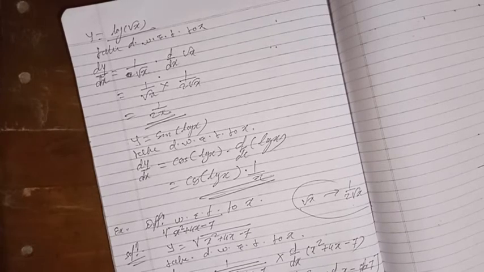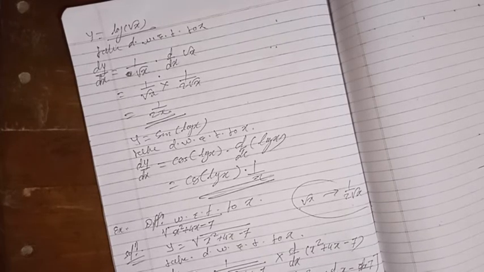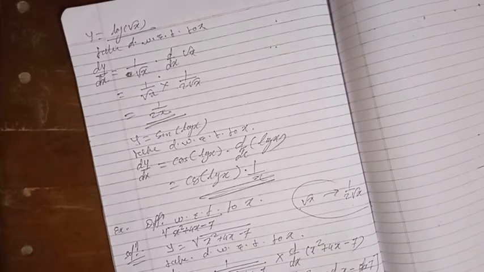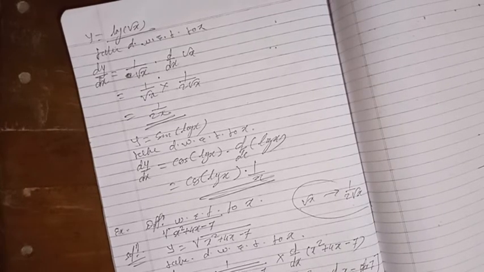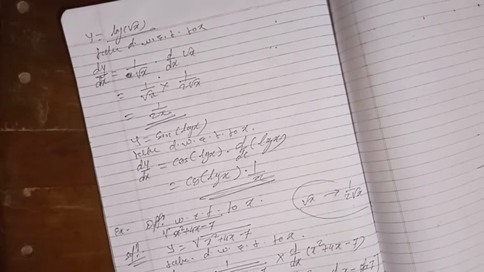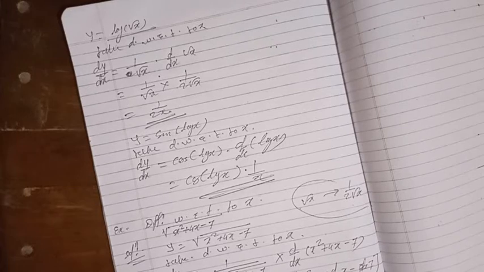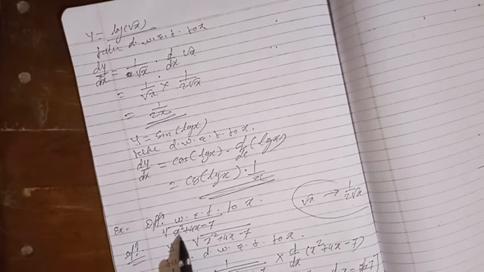By the addition and subtraction rule, d/dx of x square is 2x, plus 4 as it is, into the derivative of x which is 1, minus the derivative of 7 which is constant, so 0. This equals 1 upon 2 root of x square plus 4x minus 7 into 2x plus 4. That is the derivative of the function root of x square plus 4x minus 7.